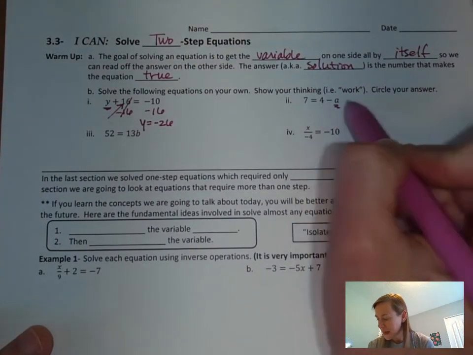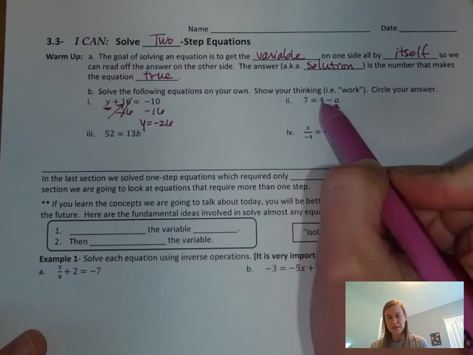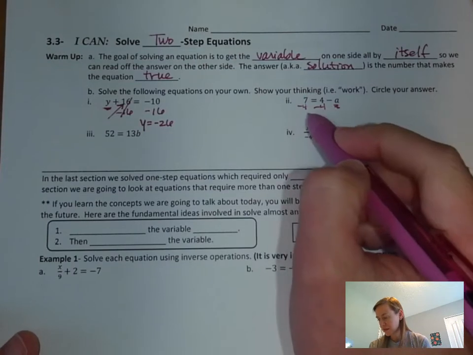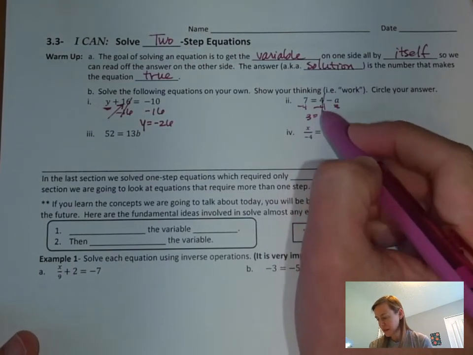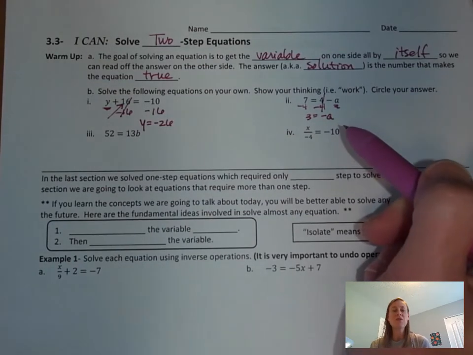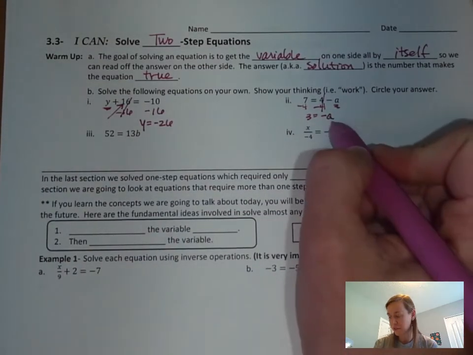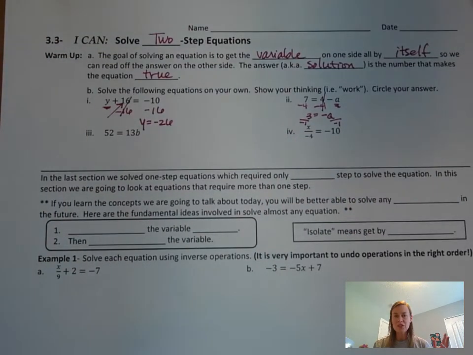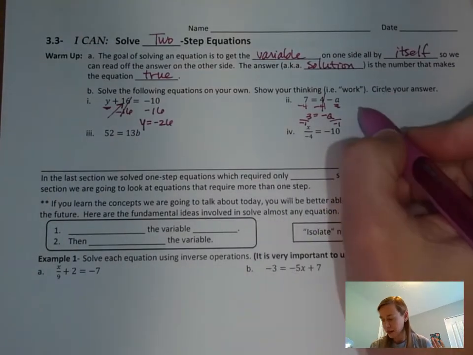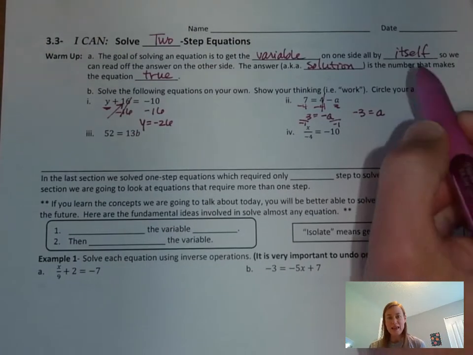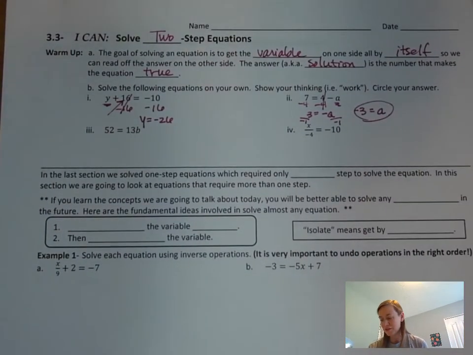We need that a by itself. We have a positive 4, so we're going to subtract it out, minus 4. 7 minus 4 is 3. That cancels, and we're left with negative a. So what are we going to do with that? You can either think about dividing by negative 1 on both sides, or you can just think, well, I'm going to take the opposite of both sides. Either way, you're going to get negative 3 equals regular old a. And now the a is truly by itself, and that's your answer there.